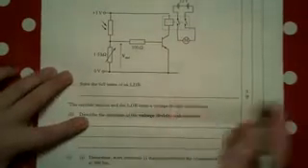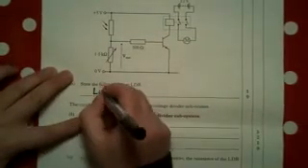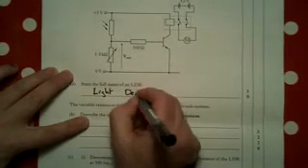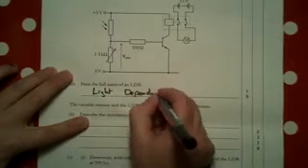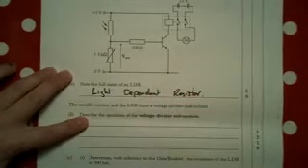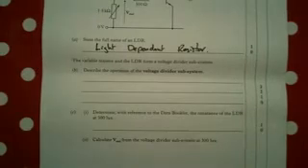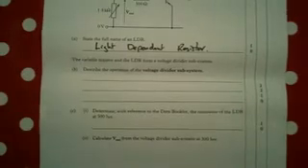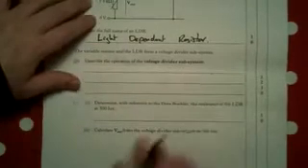Well, component recognition, very important. Light dependent resistor. Okay. The variable resistor and the LDR form a voltage divider subsystem. Describe the operation of the voltage divider. Well, that's this part here.